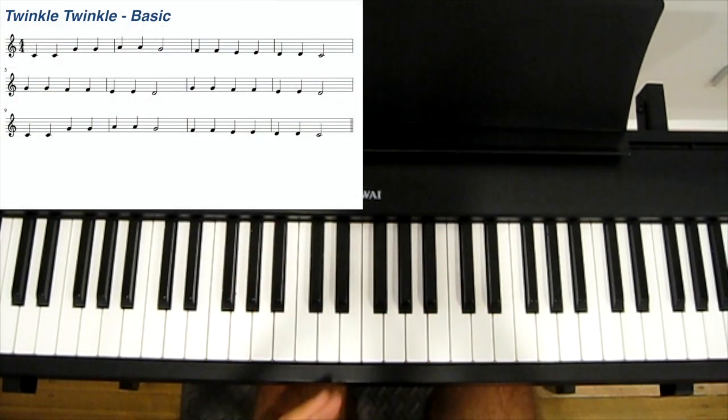So to demonstrate jazz rhythm and articulation, let's take a really boring melody and jazz it up. So as our example, let's take the song Twinkle Twinkle.